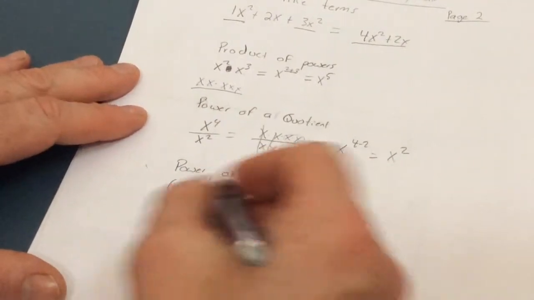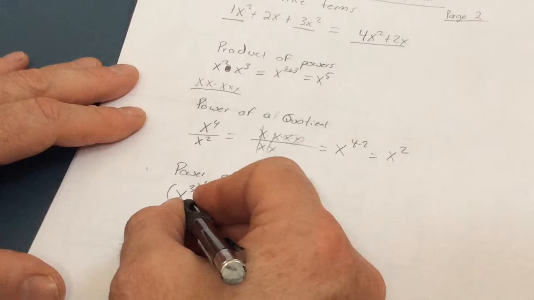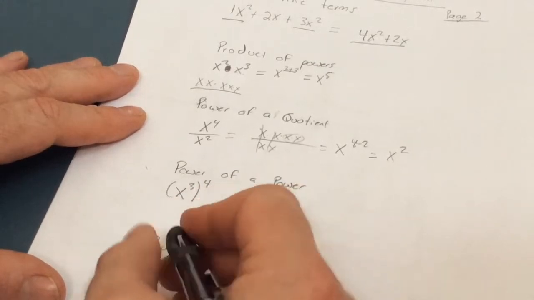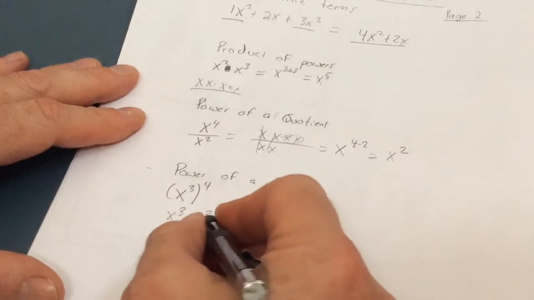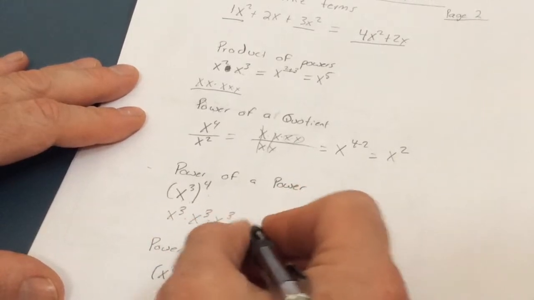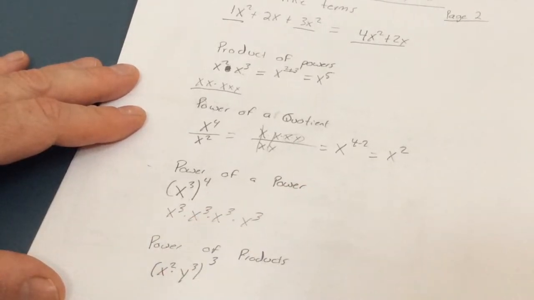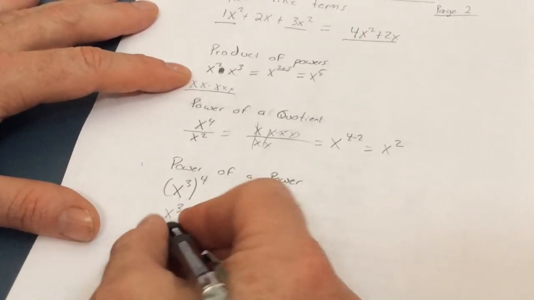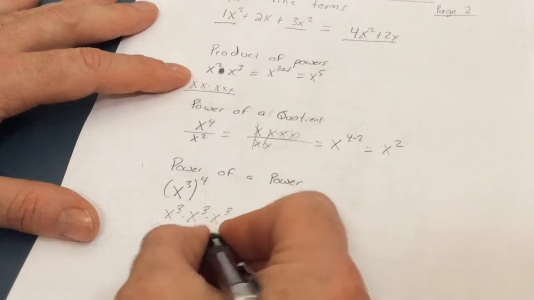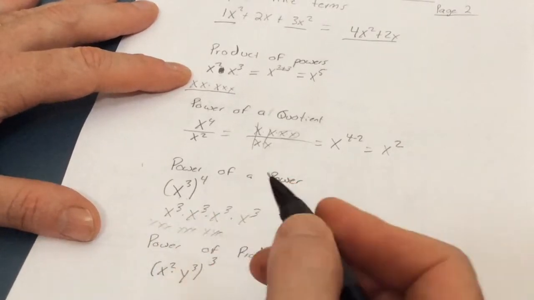Now, power of a power, if I wrote this out, there's 4 of these. So if I wrote it out, I would have x cubed times x cubed times x cubed times x cubed. And I could treat this very similar to how I did the powers up here. I could say, hey, that's x, x, x. And all of these would just be 3 x's, right?